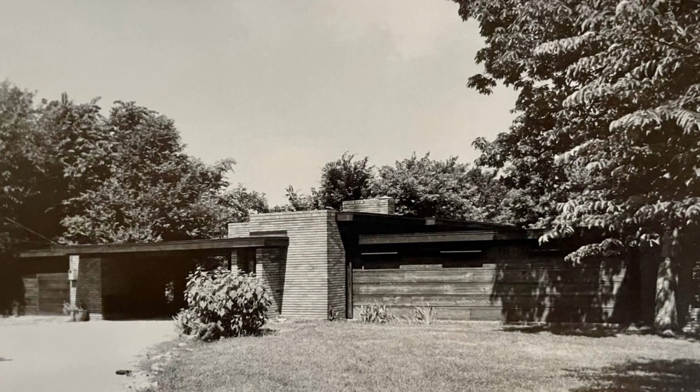This was one of the earlier Usonian homes, yet it carries all the DNA of Wright's mature thinking, with natural materials, an emphasis on horizontality, and a strong relationship between inside and outside.